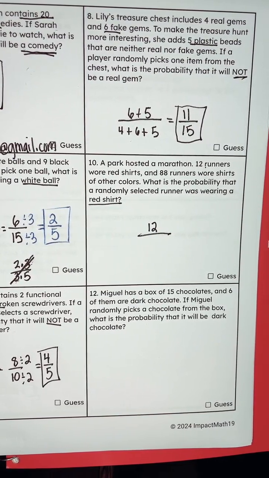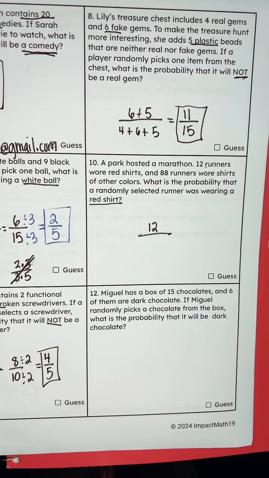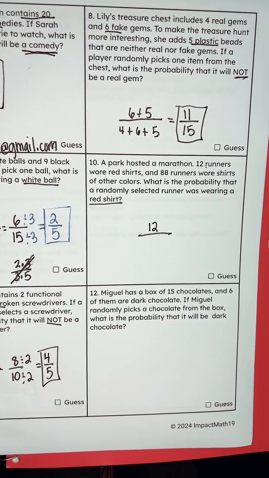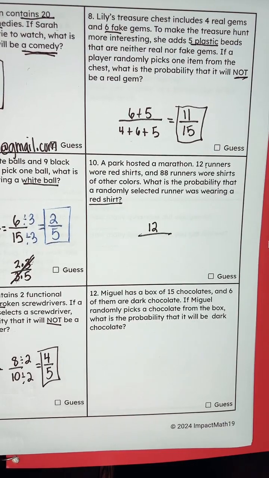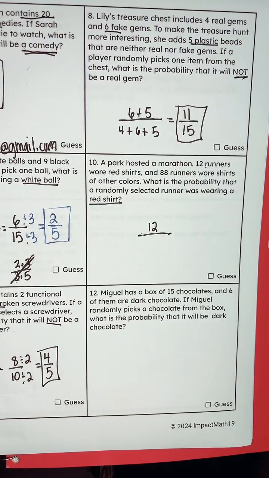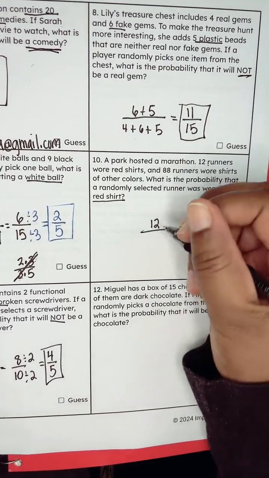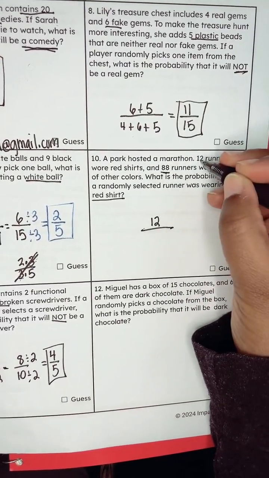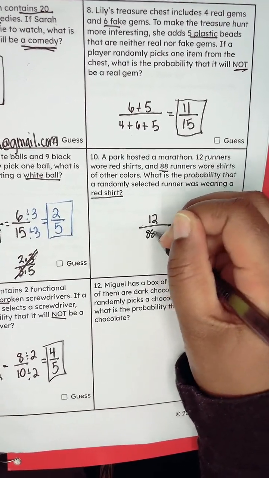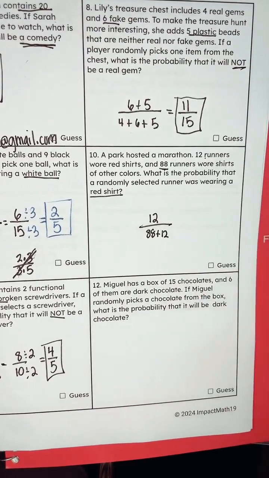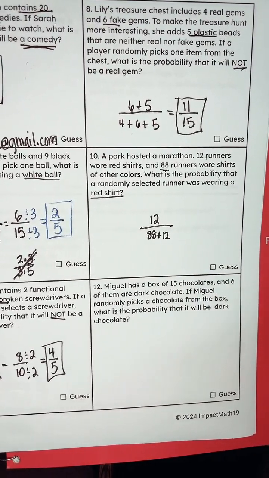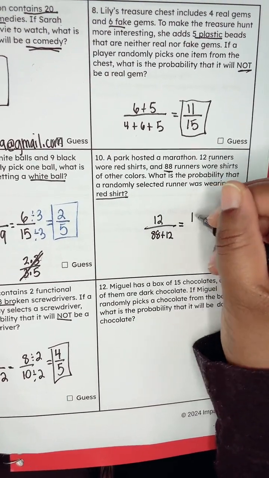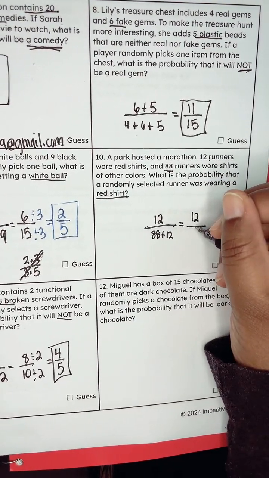Okay, I see 100. How are we getting 100? Exactly. Yes, 88 plus 12. Wonderful, because we need the total of runners. No matter what shirts they're wearing, the way we get the total is by 88 plus 12. And then we're going to get 12 over 100.